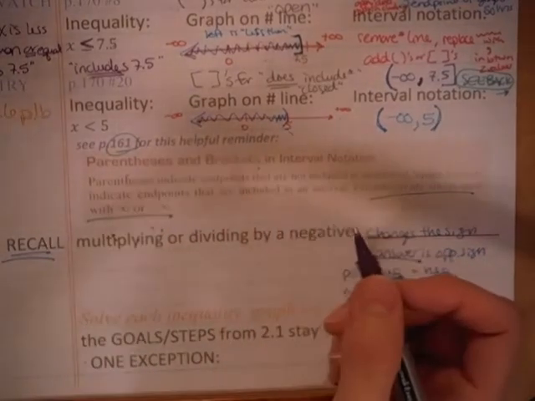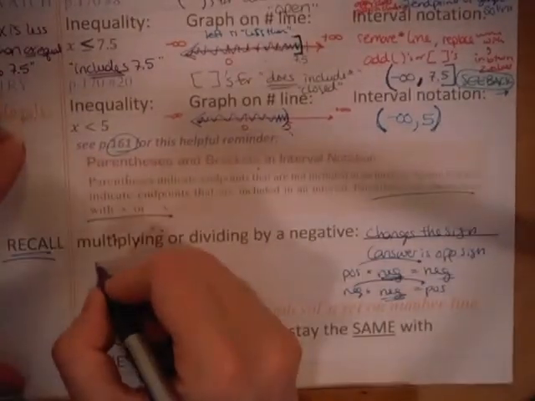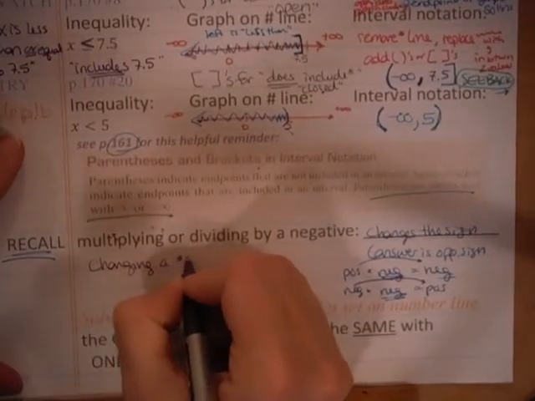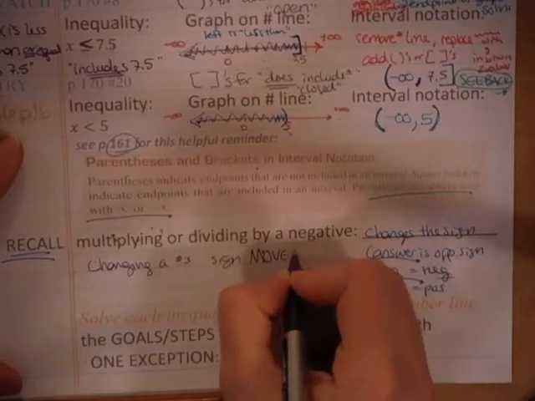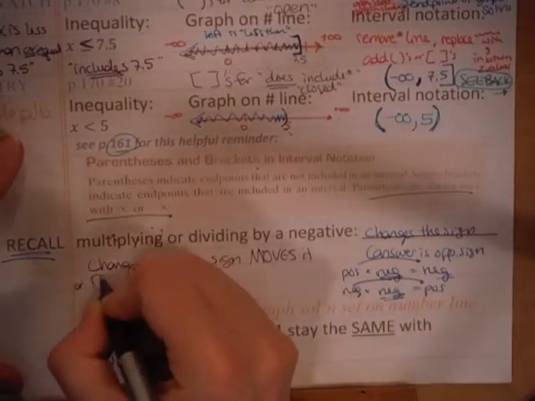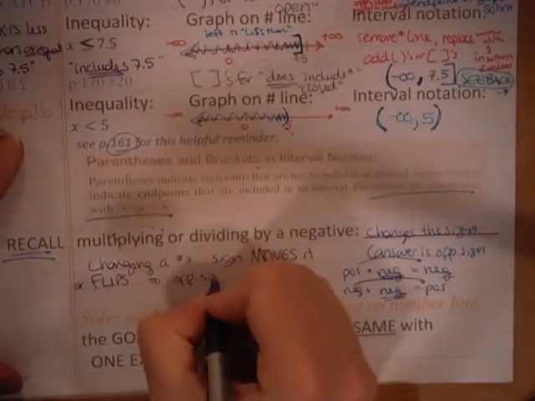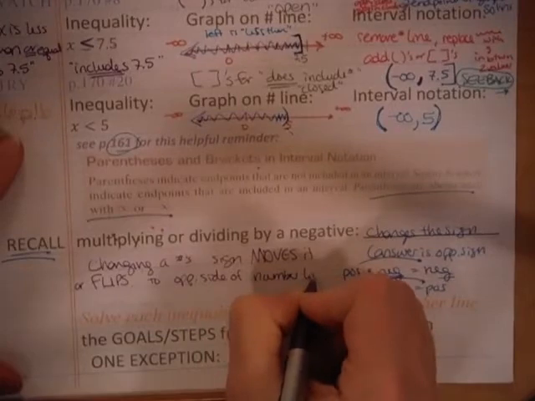When you change the sign of something, that means it moves it to the opposite side of the number line. Changing a number's sign moves it or flips it to the opposite side of the number line. Okay.